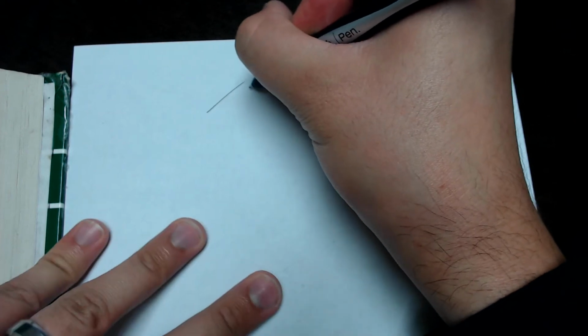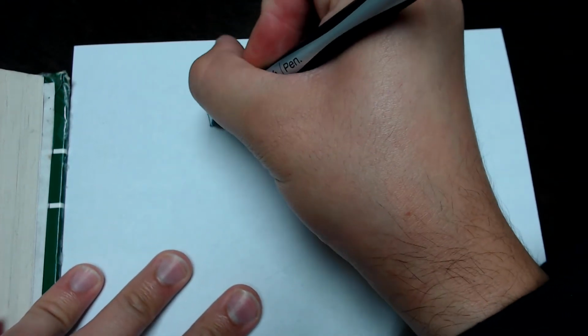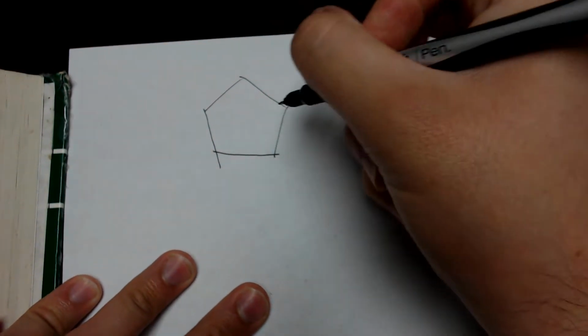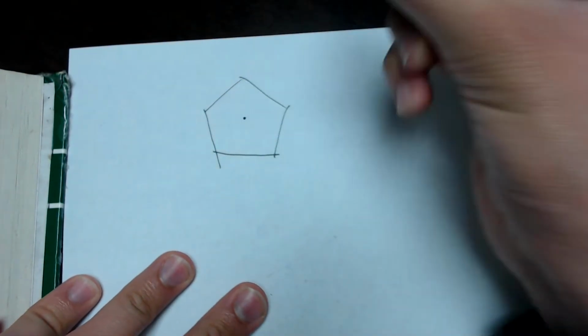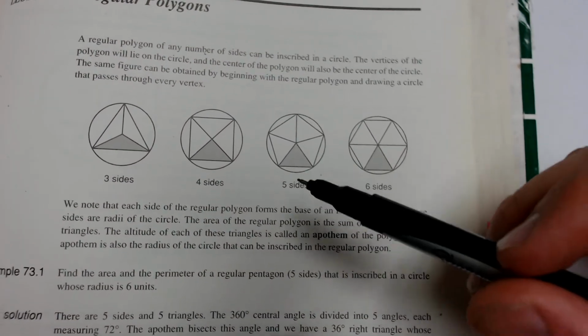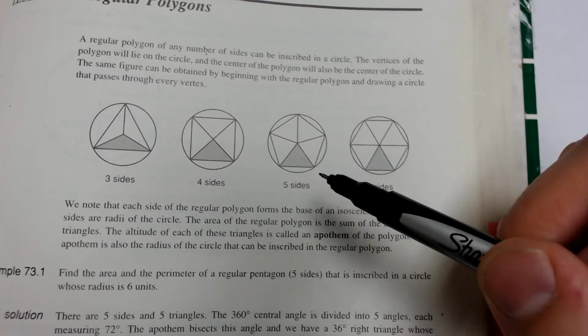But let's get to the point about isosceles triangles. Let's say that we have a regular pentagon, because this is like the weirder one. And pretty much most of our regular polygon problems will be dealing with 5 sides or more. So this is going to be terrible. Yeah, a perfect regular pentagon. If we take any regular polygon like they did here, it can be cut into that number of isosceles triangles.